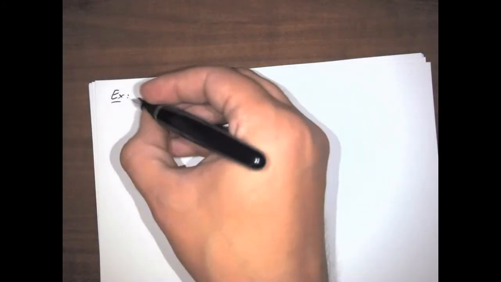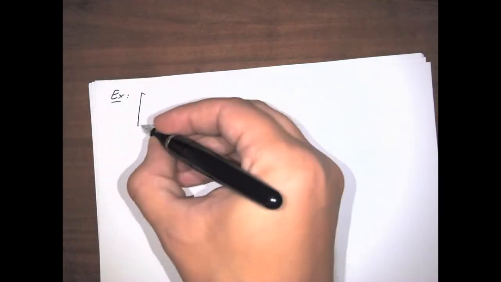Alright, enough talk. Let's get to work and see what this will look like. So let's try an example of this and see how it works in practice. This is a nice big example: it's a 3 by 6 matrix, which means 3 rows, 6 columns.